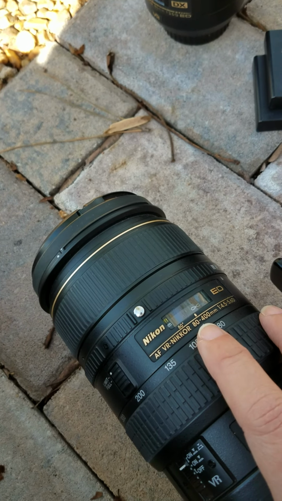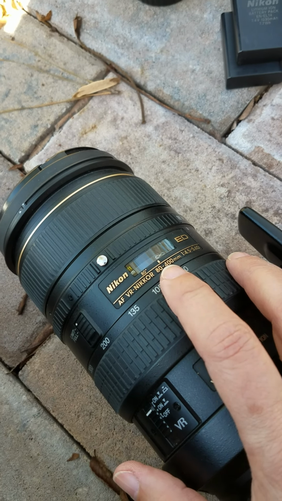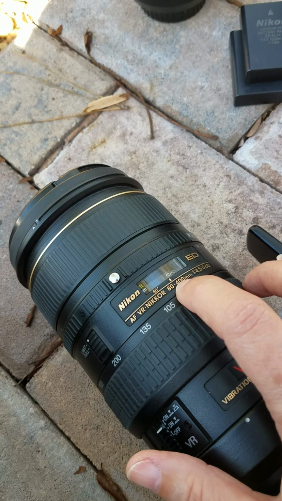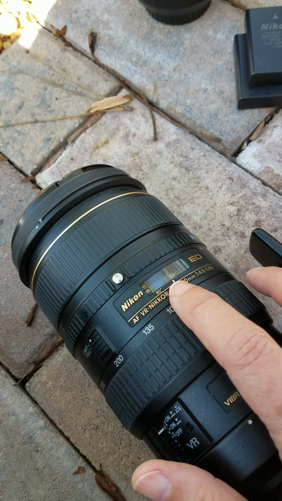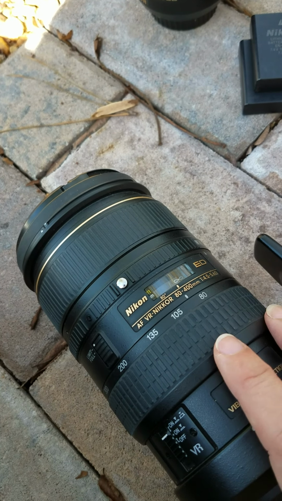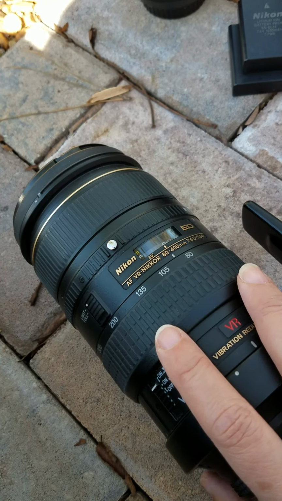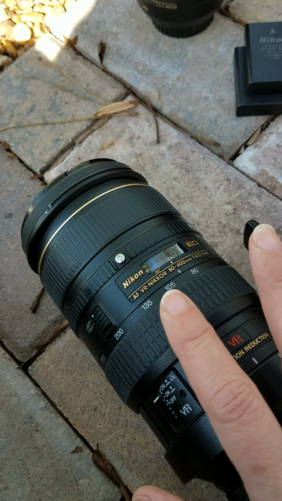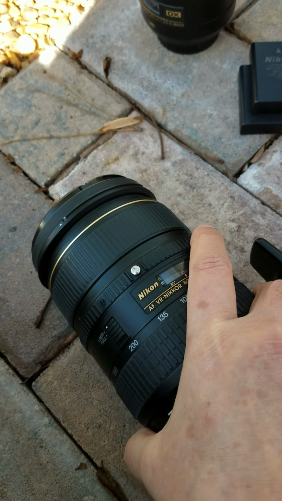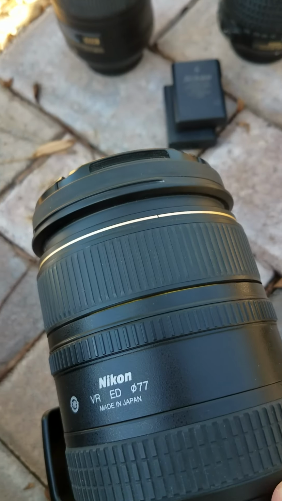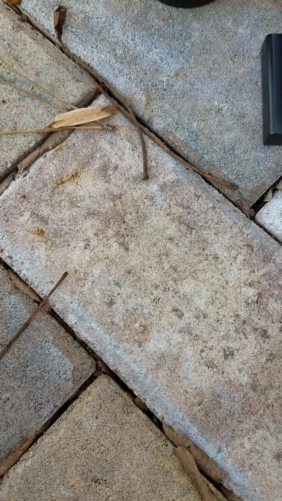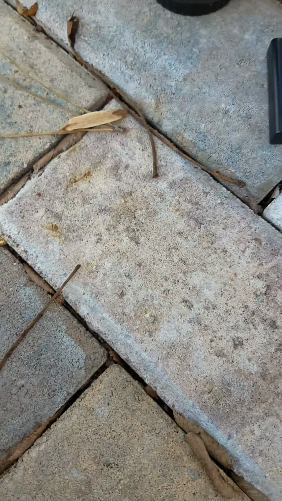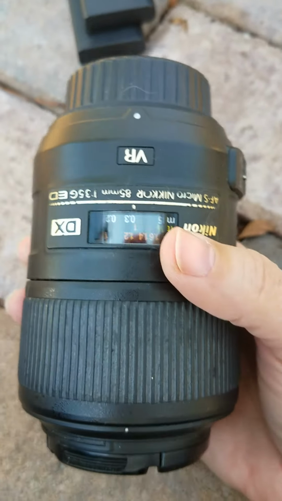I have some photos I took of the deer that live in my yard with the 400, and I tried it with the 200. The 400 is just so much better. So for me, it was worth the investment. But again, this was a refurbished one, so I got it for a few hundred dollars rather than brand new for, I think it's like a $2,800 lens. It's crazy.